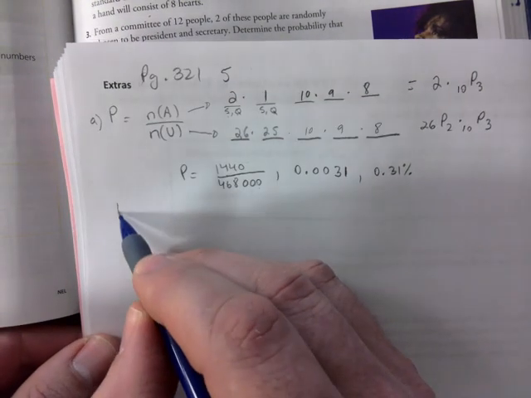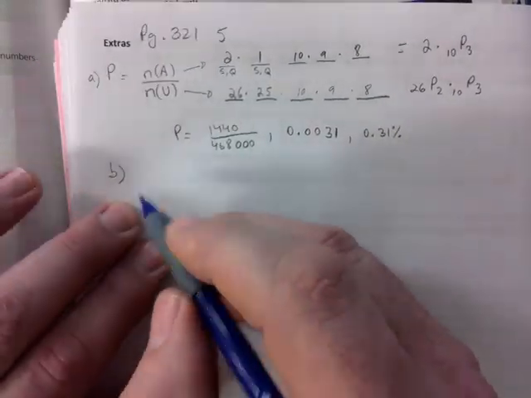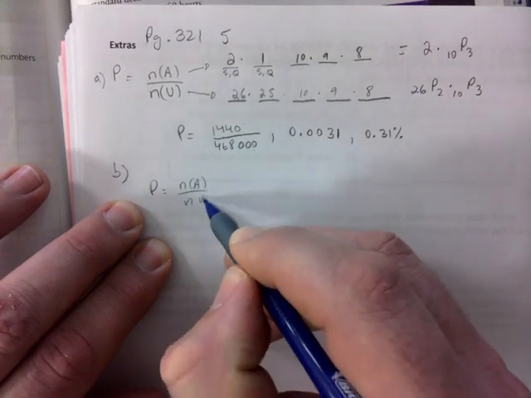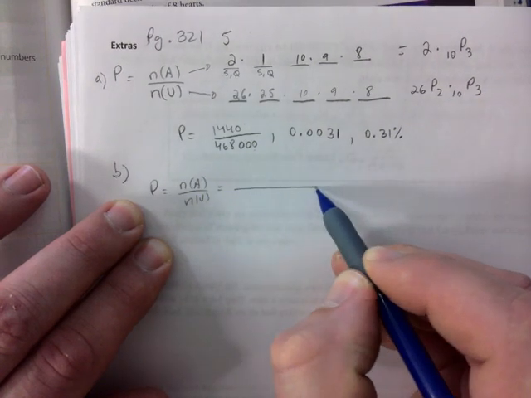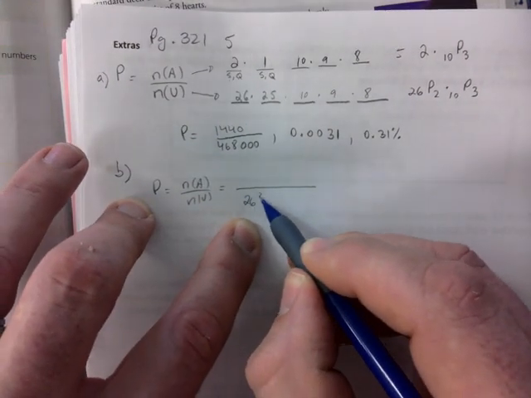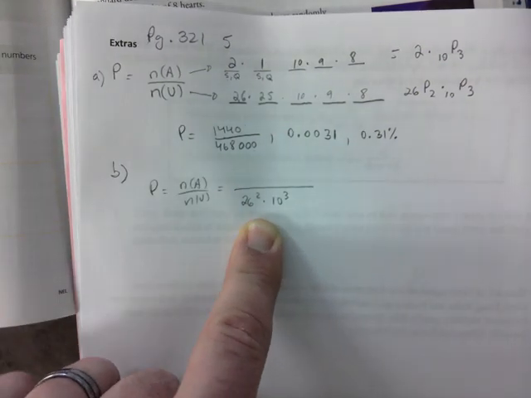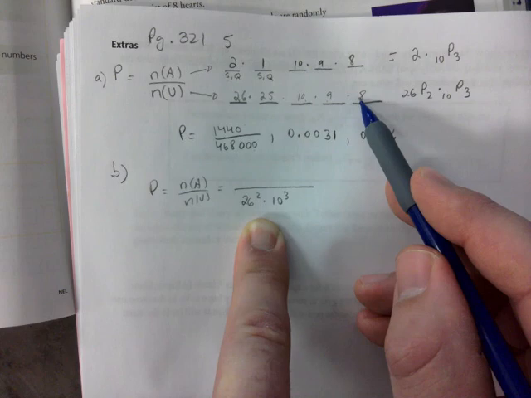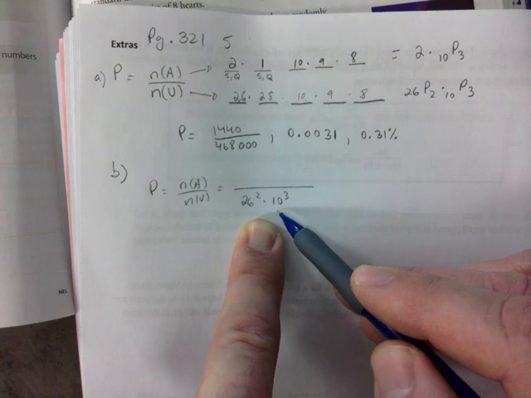For B, how is that going to be different? Repetition is allowed. So probability is NA over NU. I'm just going to say it's 26 squared times 10 cubed, because you can use 10, 10, 10 back here and 26, 26 up front. That's why I come up with this.